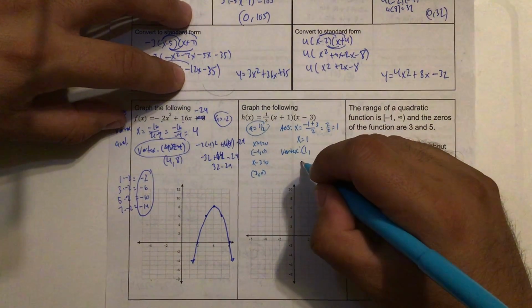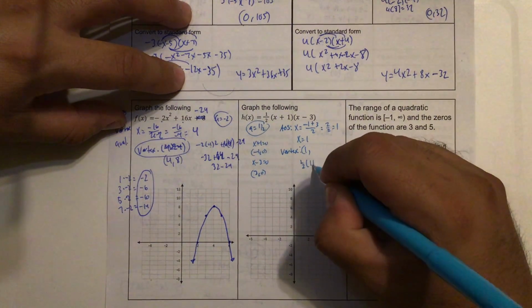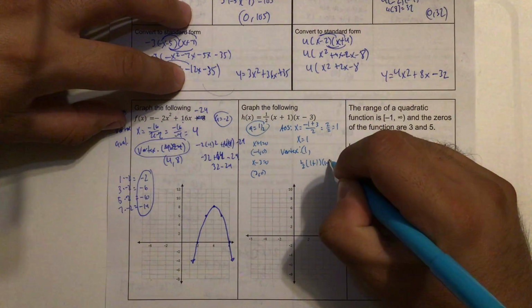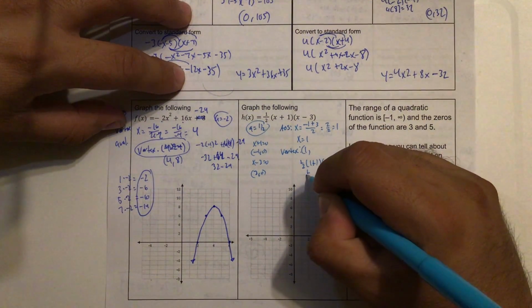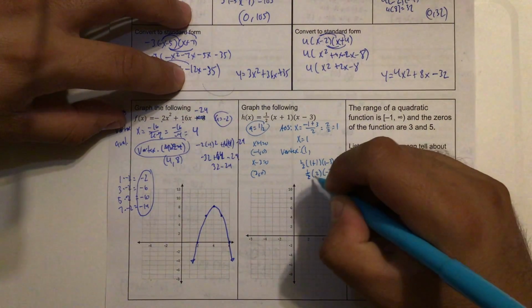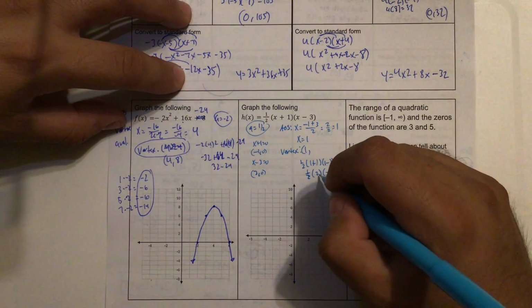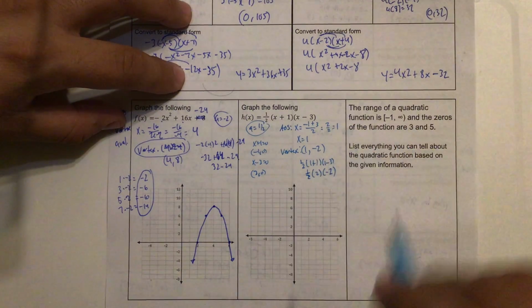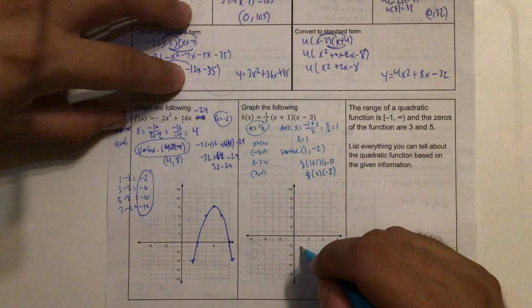And then we have 1/2 times 1 plus 1 times 1 minus 3. 1 plus 1 is 2. 1 minus 3 is negative 2. So half of 2 is 1. 1 times negative 2 is negative 2. So we go to 1 and negative 2.